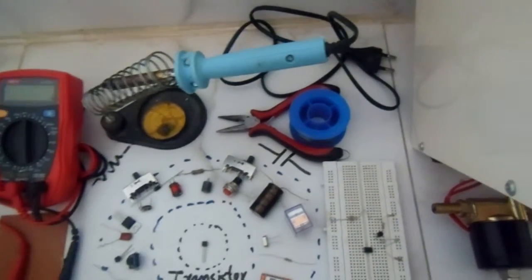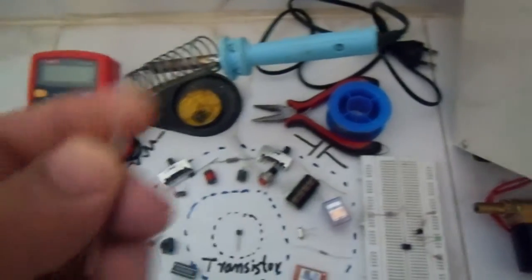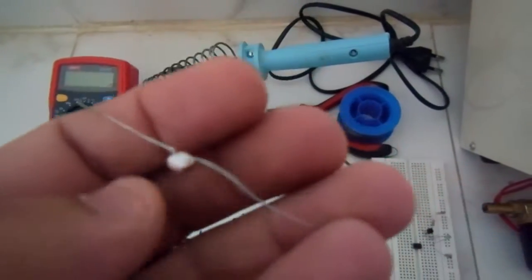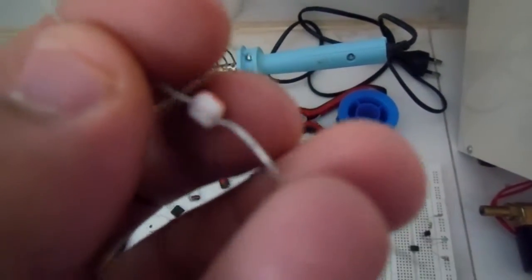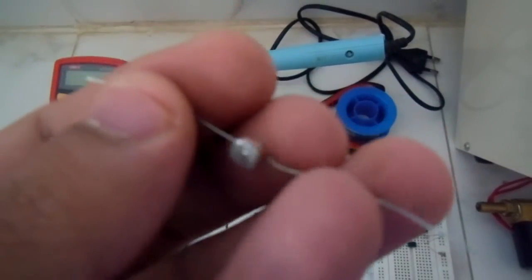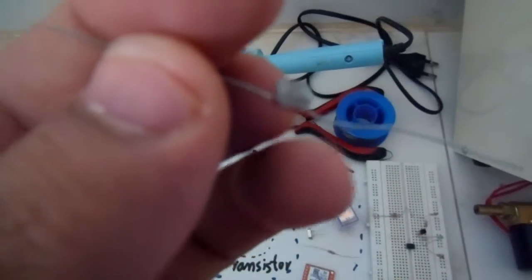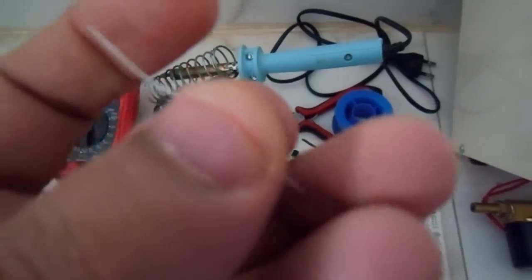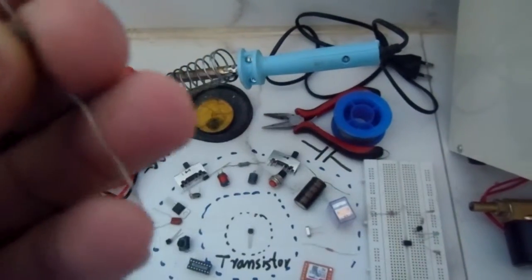The second one is the LDR. It is also a resistor, but its resistivity depends on the amount of light which is falling on it. It is LDR, light dependent resistor. If more light falls on it, the resistance will be low. If less light falls on it, the resistance will be more.